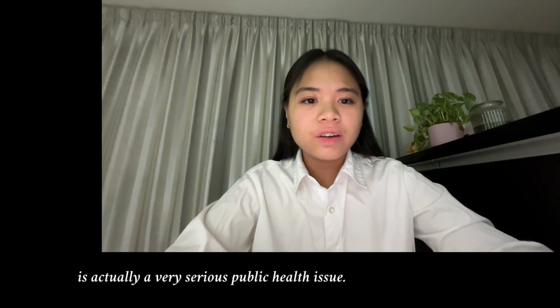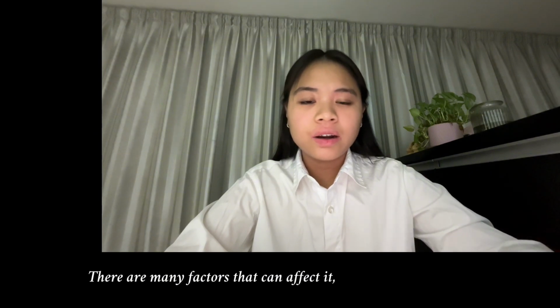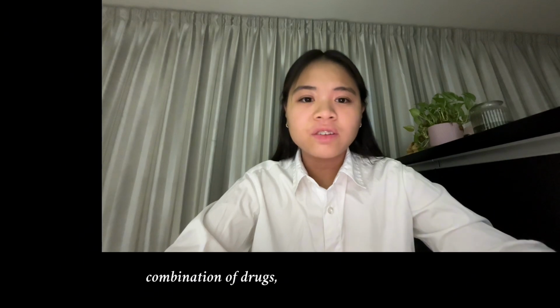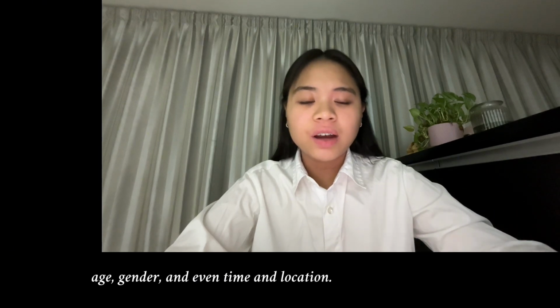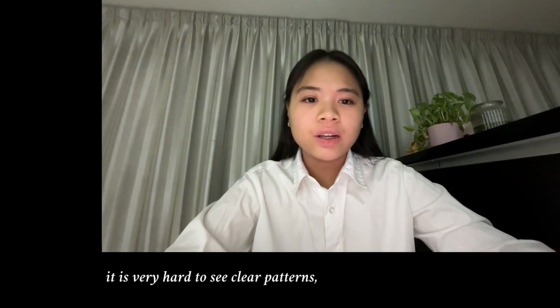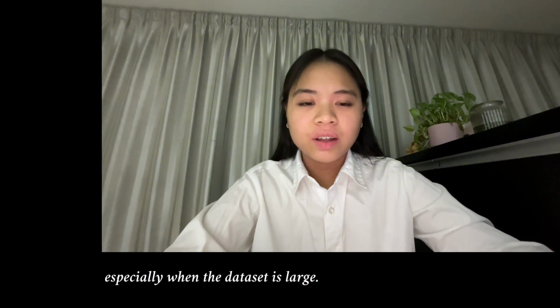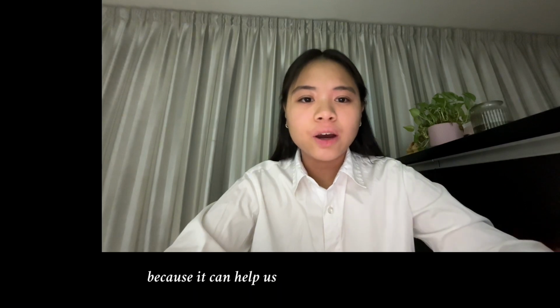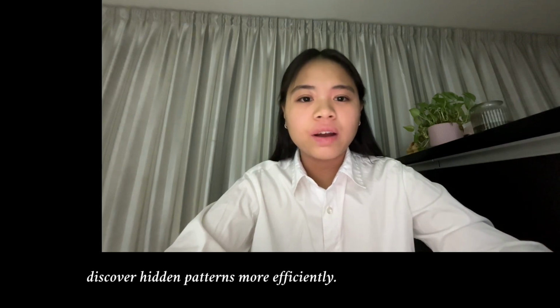Drug-related death is actually a very serious public health issue. There are many factors that can affect it, for example, different types of drugs, combination of drugs, age, gender, and even time and location. If we only look at the data manually, it is very hard to see clear patterns, especially when the dataset is large. So this is why data mining is useful, because it can help us discover hidden patterns more efficiently.